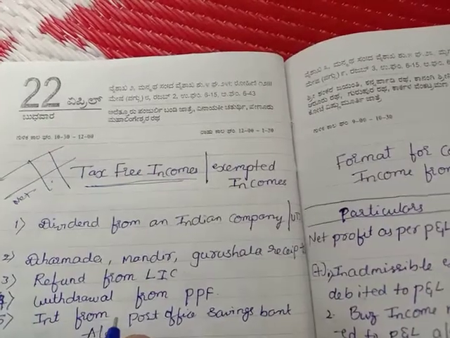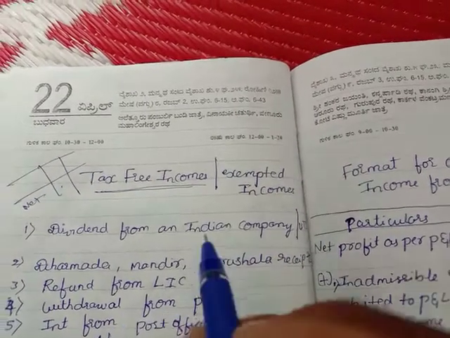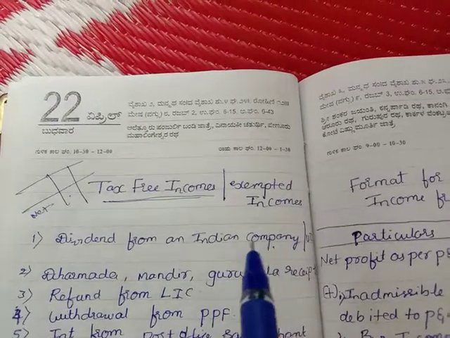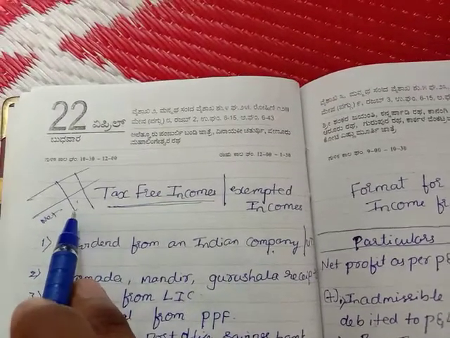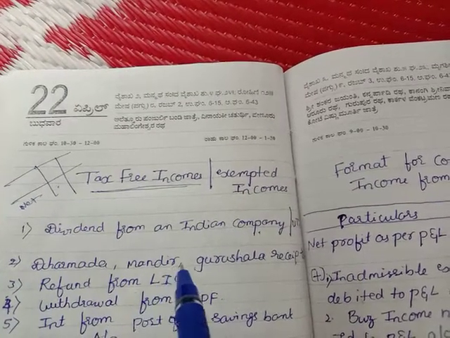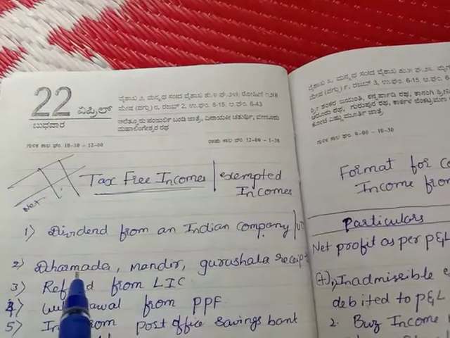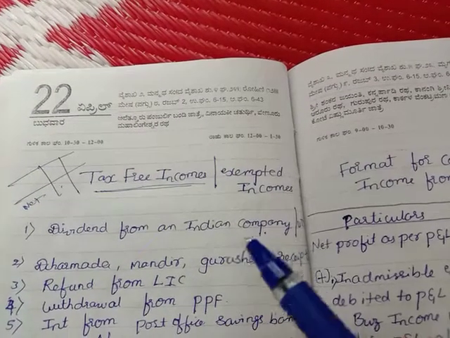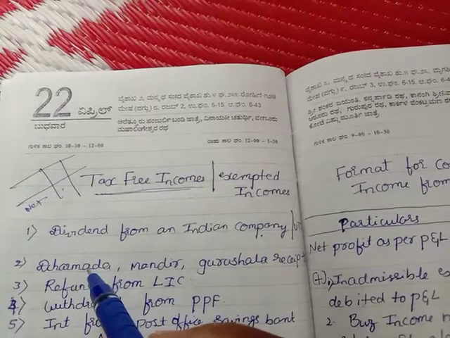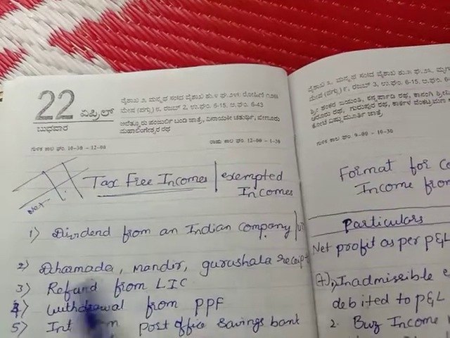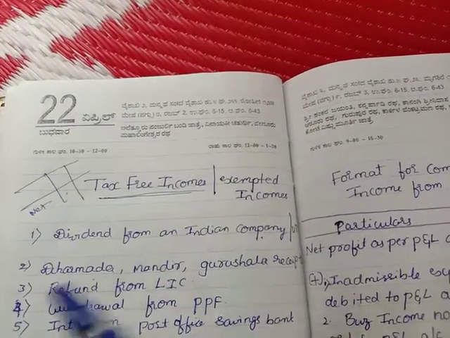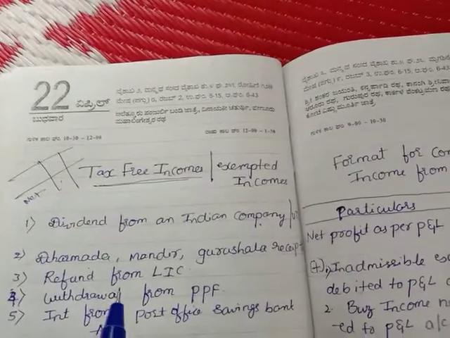First one, dividend from an Indian company. If dividend from an Indian company is exempted, and that type of income is given in the problem, we will deduct it. Next, Dharmada, a mandir or Gurushala receipt. Dharmada, in the sense, for example, we donate to the temples, no? That we call Dharmada. Mandir, Gurushala, all these receipts are tax-free incomes.